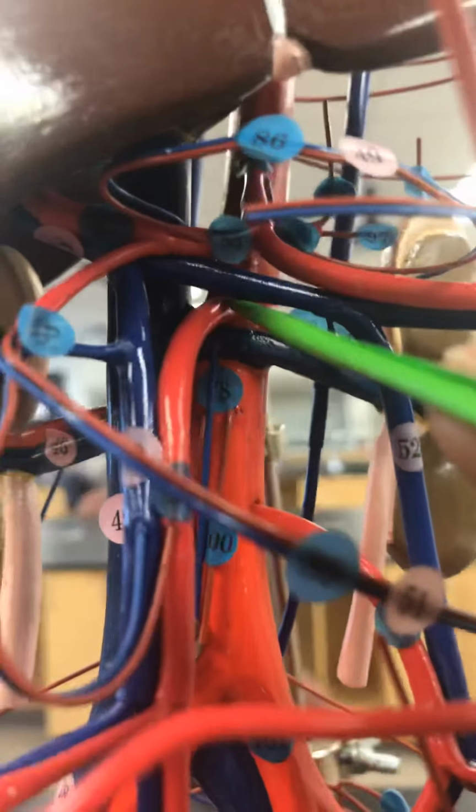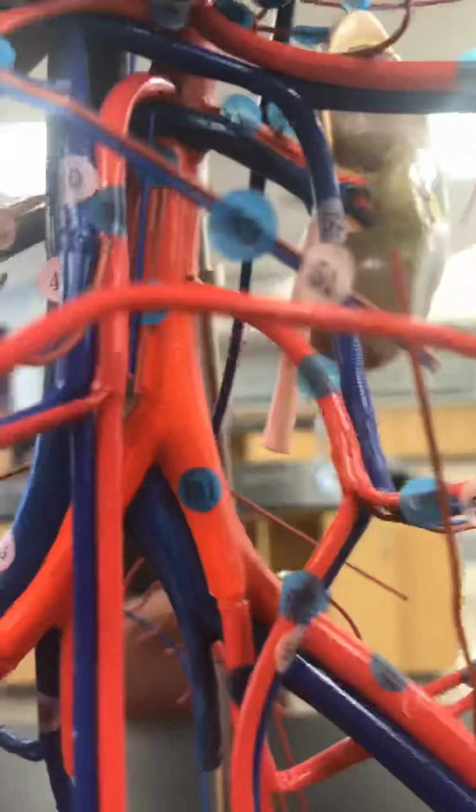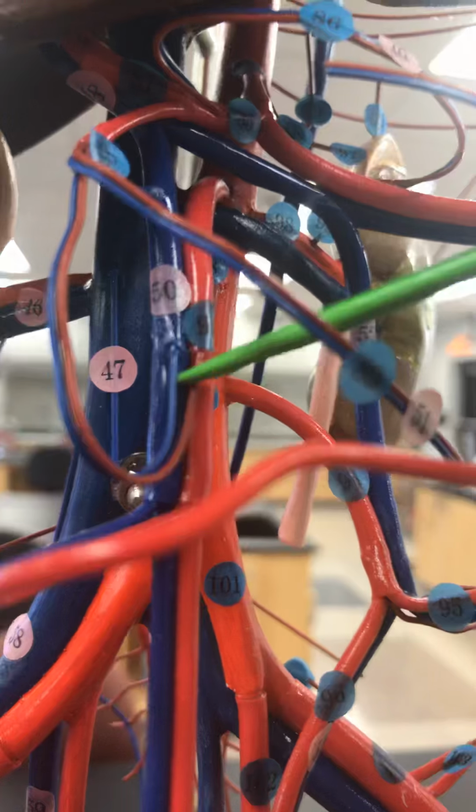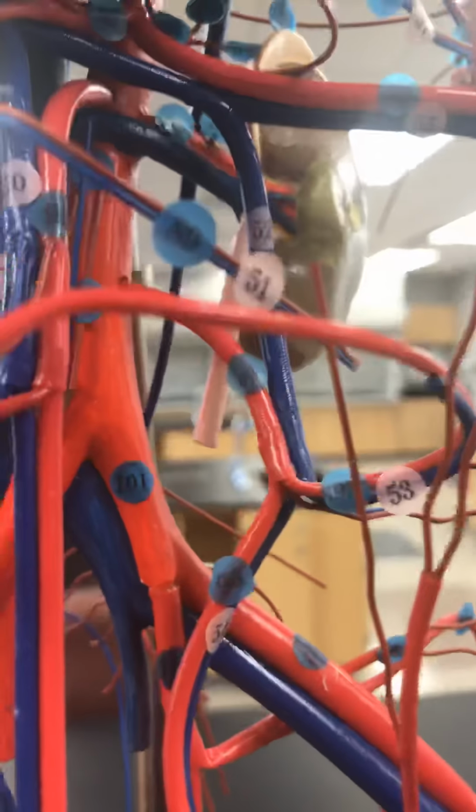So as we move down a little bit more, you see the second branch coming outwards. The second important anterior branch, right, is number 93, and that is your superior mesenteric artery. It supplies blood and nutrients to the right side of your small intestine and your colon, right? The superior mesenteric vein, number 50, runs alongside it, and we're going to see the superior mesenteric vein, the inferior mesenteric vein, and the splenic vein all fuse together to form the hepatic portal vein, which we'll talk about in just a second, right?